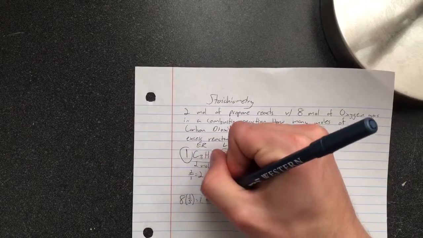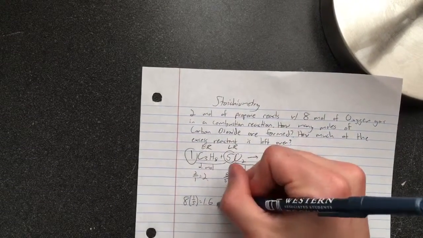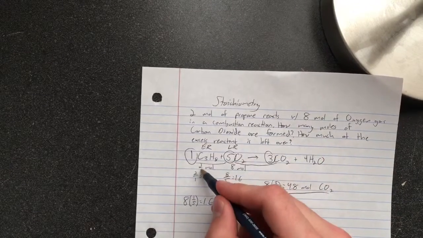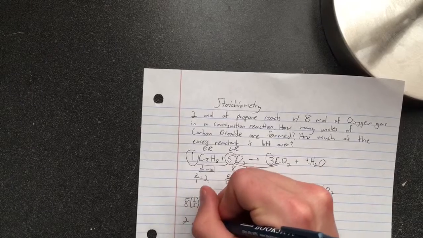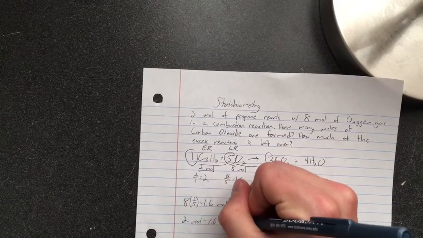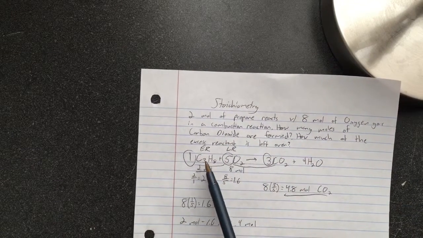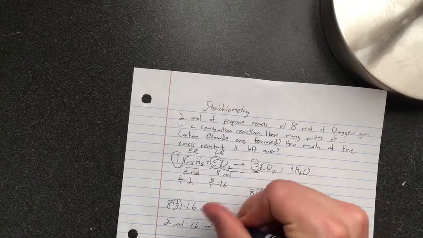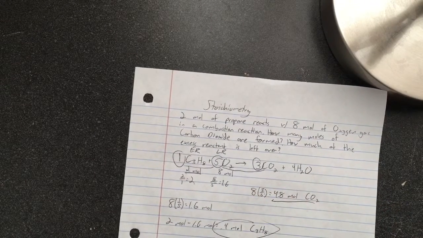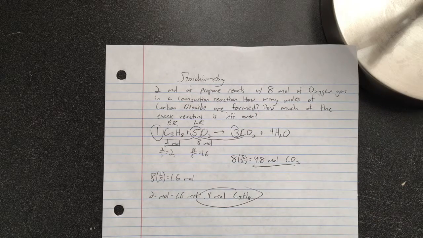8 times 1/5 is 1.6. So we used 1.6 moles of propane, and we had 2 moles available. So 2 minus 1.6 equals 0.4 moles. So we have 0.4 moles of propane left. And that's how you'd solve one of these limiting reactant stoichiometry problems on the AP chemistry exam.